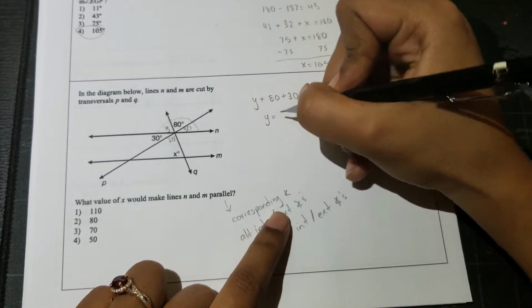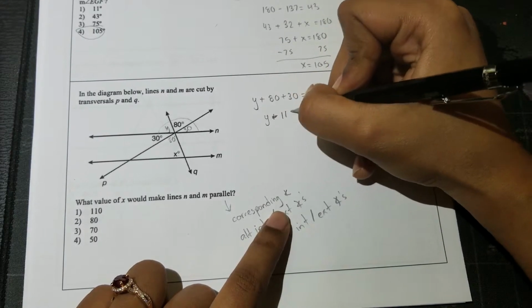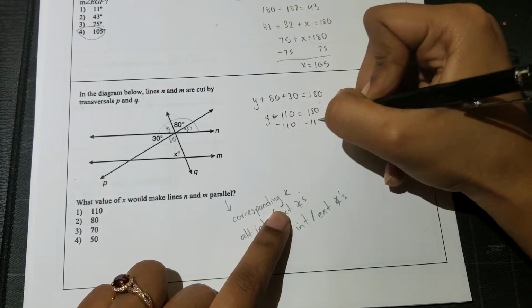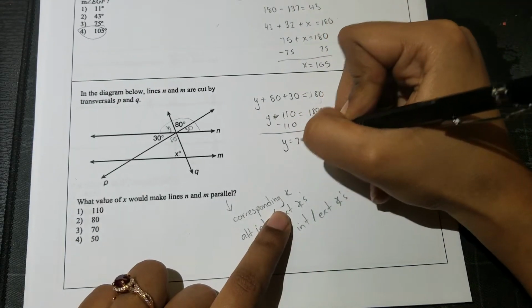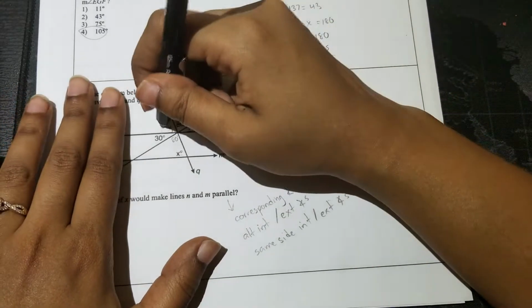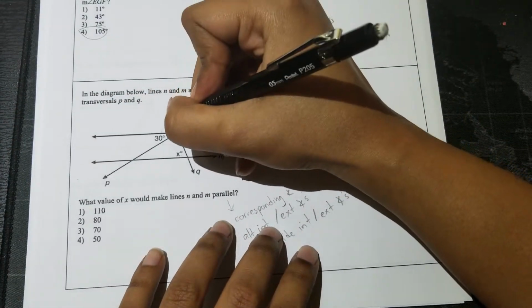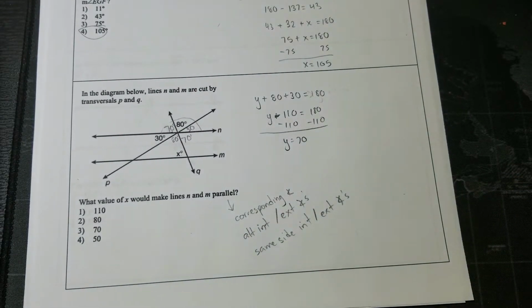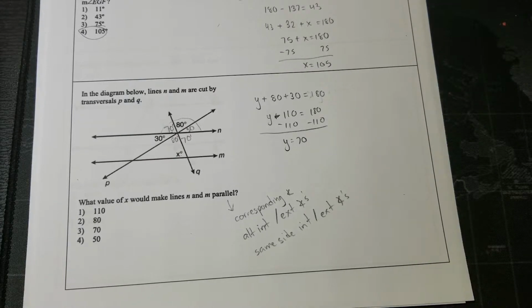So we have y plus 110 equals 180. We're going to subtract 110 on both sides. We have y equals 70. All right, great. We have a 70 here, and we have a 70 here. That's pretty much good to go. Let's see what we can do, because we only have so much information. We know that we have a bunch of transversals.